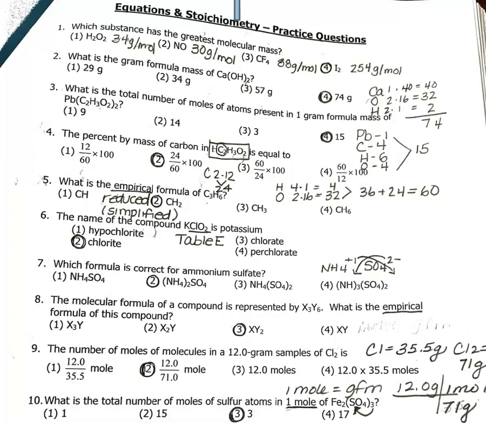What is the correct formula for ammonium sulfate? Both of these are polyatomic ions. Again, you're looking in table E. There is no ammonia element on the periodic table. Okay, ammonia, NH3, or ammonium, NH4+. Okay, they aren't on the periodic table. Ammonium is an ion. Ammonia is a compound.